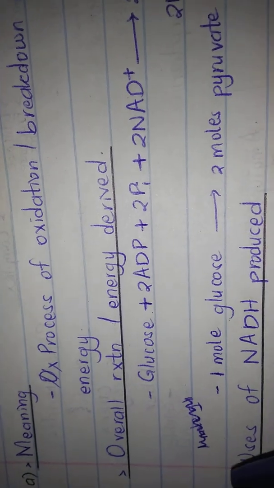Remember that 1 mole of glucose is going to give you 2 moles of pyruvate, and you're going to get 6 or 8 moles of ATP in the end.